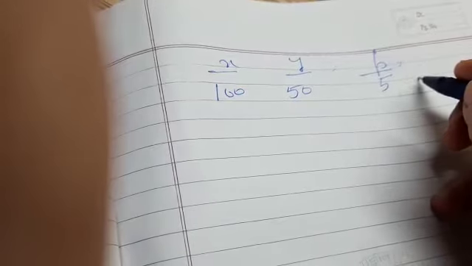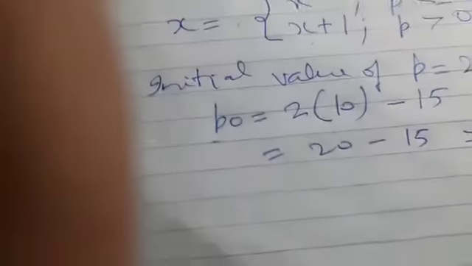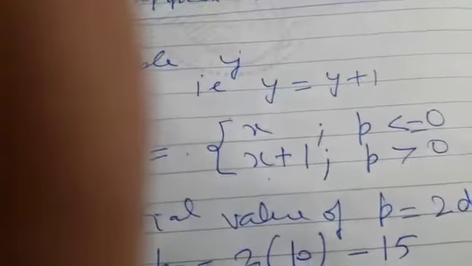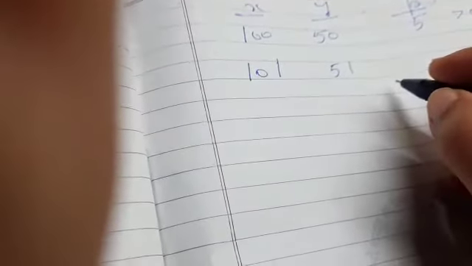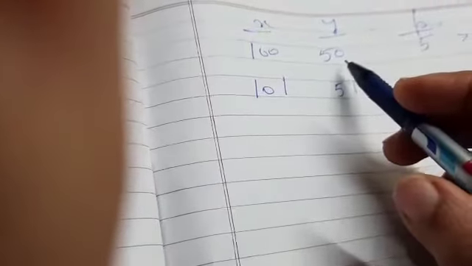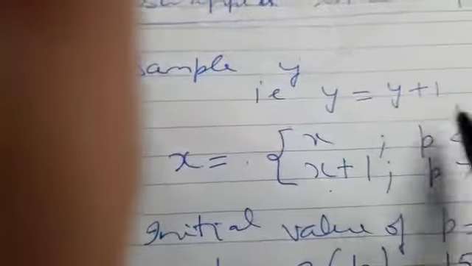Because 5 is greater than 0, in the next step x is incremented. So p greater than 0, x is to be incremented. So we increment the value of x, and y is always to be incremented: 51. Here also for y, because now we have to sample y, sample y always. This is the rule.